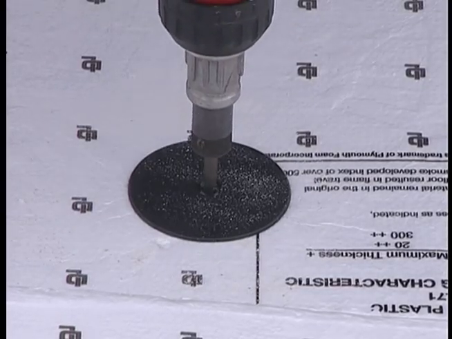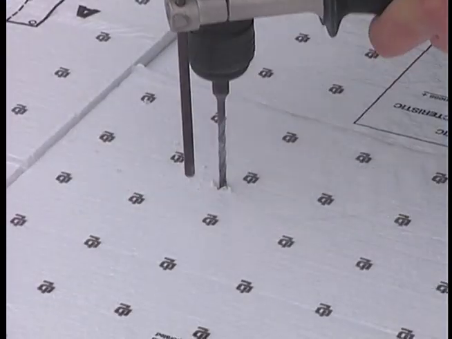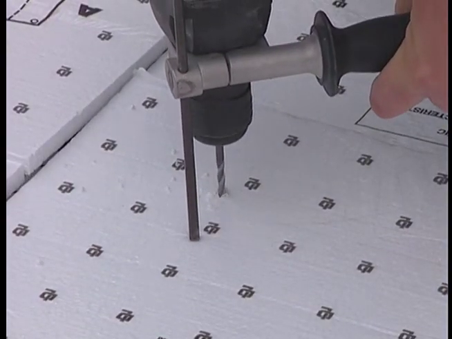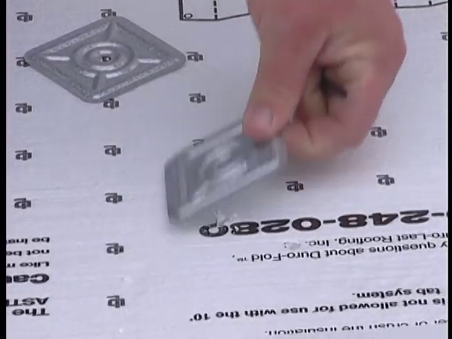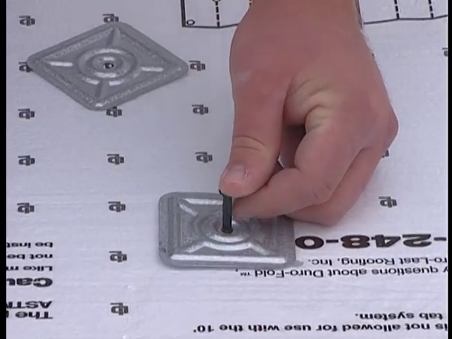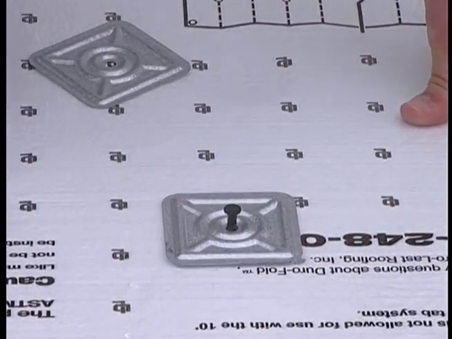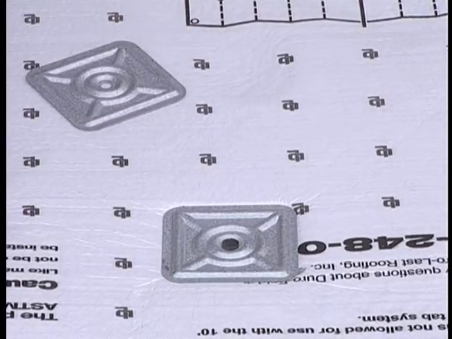Pre-drill a new hole a few inches over, and install a new screw with a new plate. If you use fluted concrete nails, you must pre-drill a 3/16 to 7/32 inch hole. Use a hammer to drive the nail into the hole at least 1 inch into the concrete deck. Seat the head firmly into the plate, but don't over or under drive it. If you bend a nail, remove it.